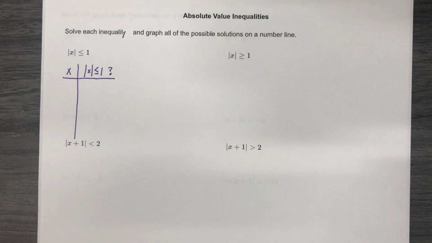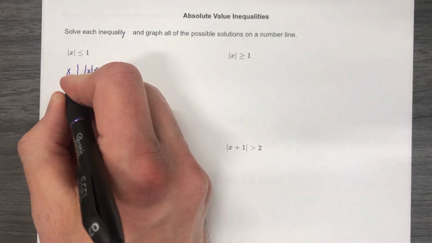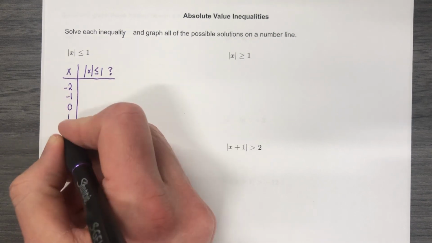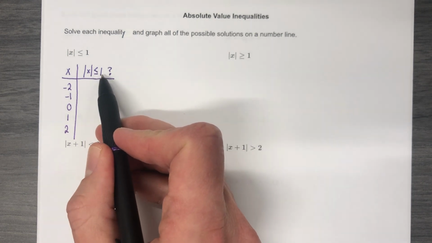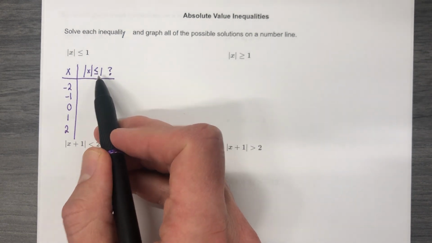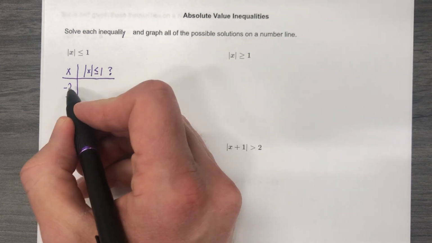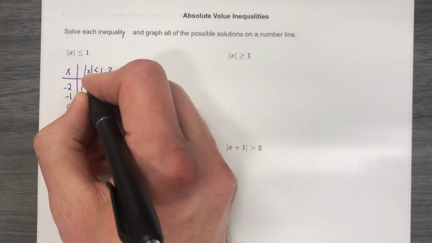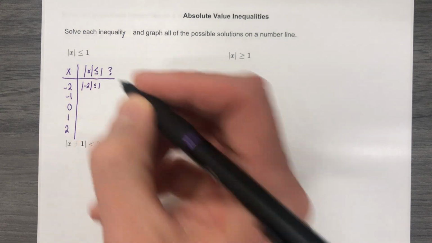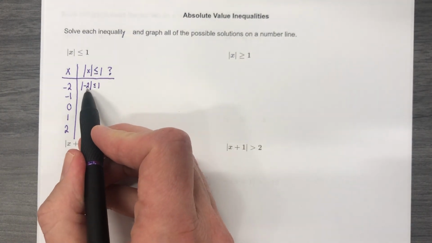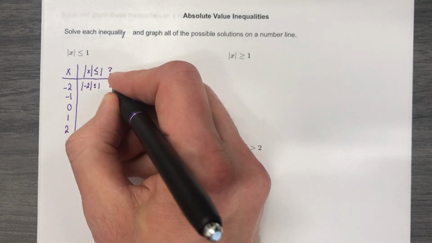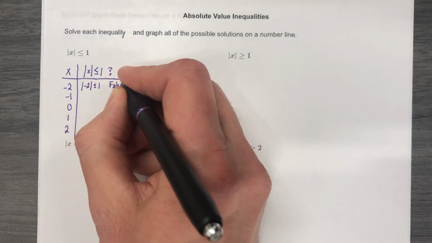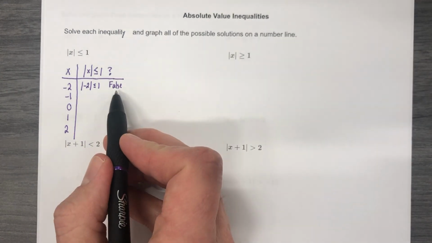So here we go. Let's pick a few numbers. I'm going to pick -2, -1, 0, 1, and 2. And I'm going to plug those numbers into this, and I'm going to see if this is a true statement or a false statement. Okay? So the absolute value of -2 is less than or equal to 1. That would be 2 is less than 1. That is false. Okay, so my little table's already getting a little cluttered, but that's okay. But we just came up with a false statement.